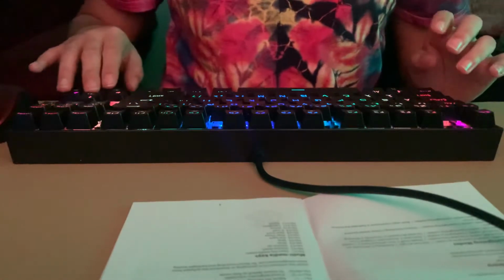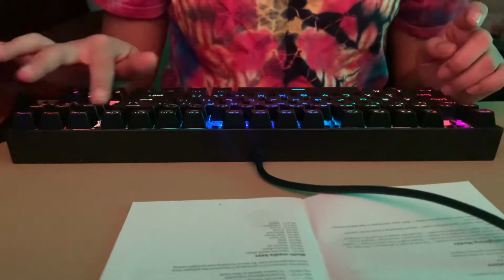Alrighty, so I figured I would quickly demonstrate the different settings or colorways or whatever you want to call them for the RGB. And I'm talking in a bit of a softer voice just because, I don't know, why not? So there are 18 different settings because there are 6 different keys that you can use to change the setting, and 3 settings under each key.